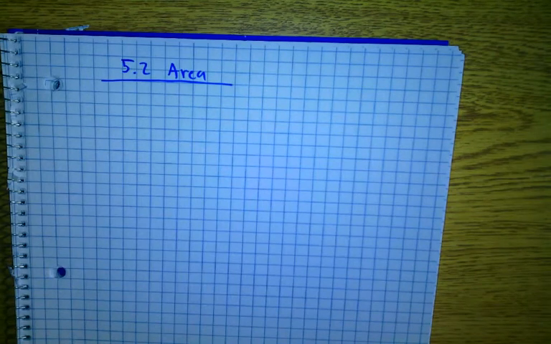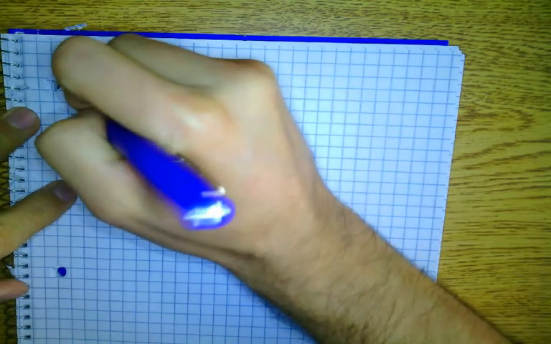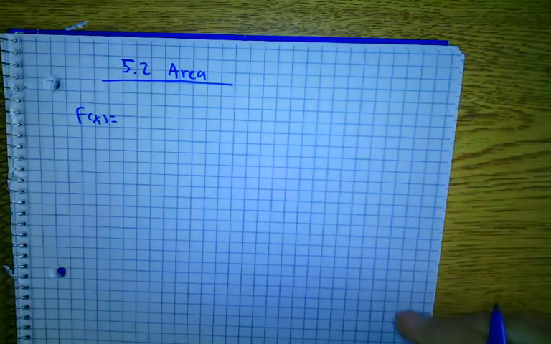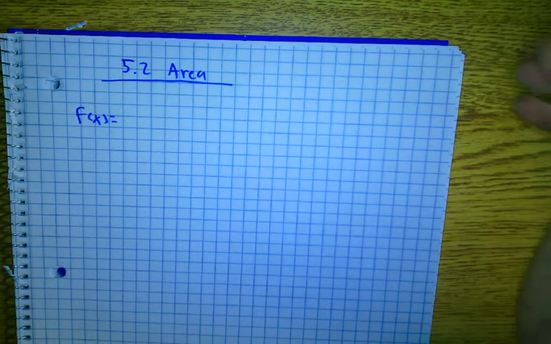All right, so in section 5.2, what we're interested in is finding the area under a curve. So that's what we're going to start out with. I'm just going to give you a function, and then we're going to use several strategies to try to approximate. So that's what we're doing today. We're going to find an approximation. Later on, we're going to bring in the idea of calculus to help you figure out exactly how you can find the area under a curve.